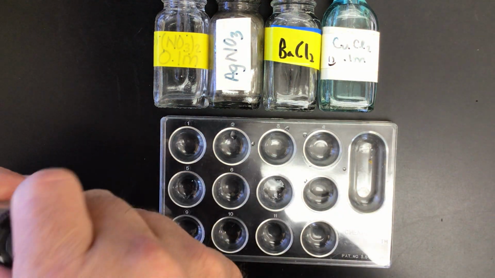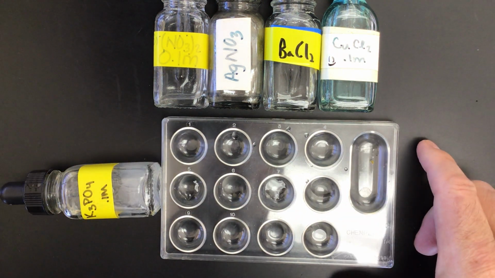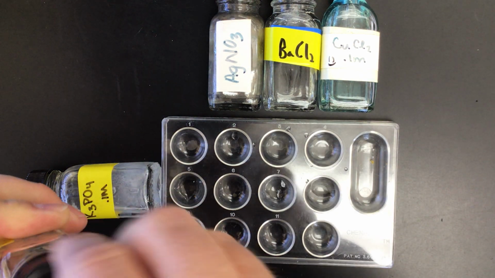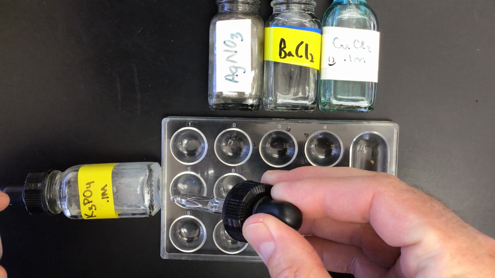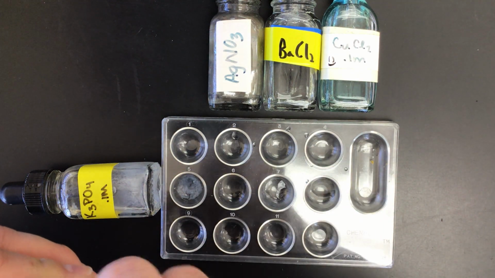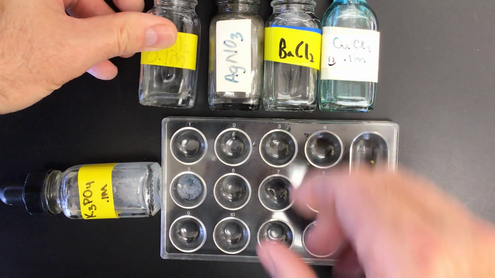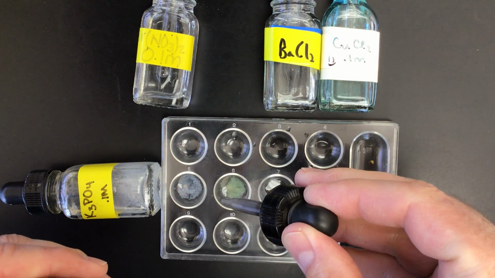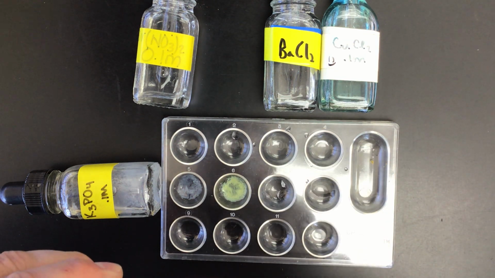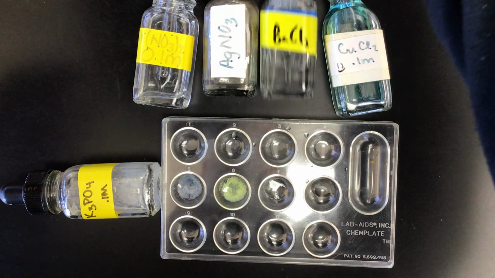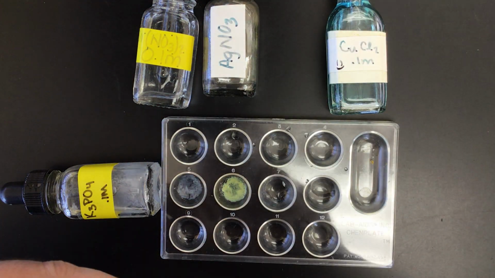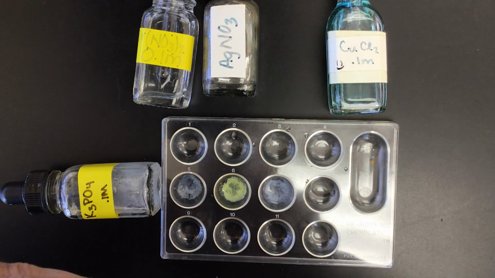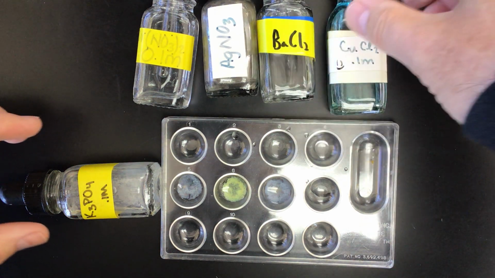Now at this point, it's always good practice to predict whether a precipitate is going to form, and then we're going to see if in lab it actually matches that. All right. So add a couple drops. That one looked like it's getting kind of cloudy, which is what we would predict. Barium chloride next. And then lastly, we've got our copper chloride.